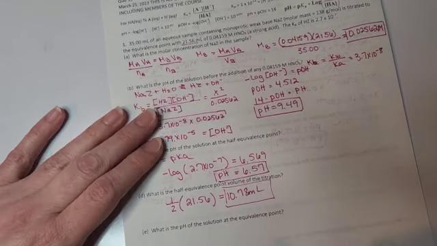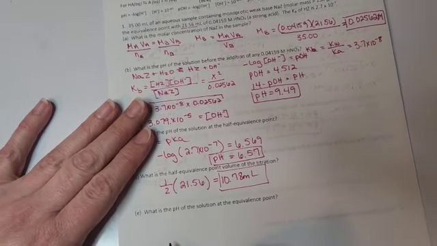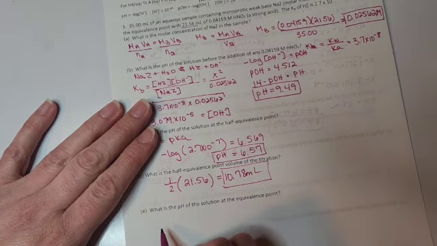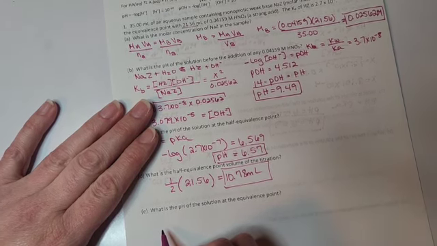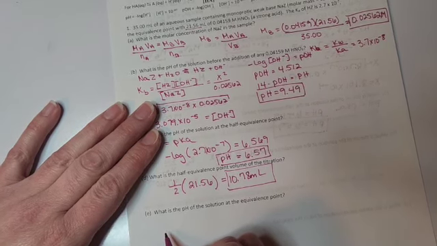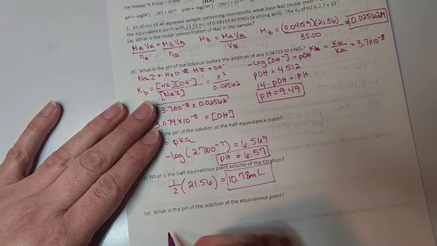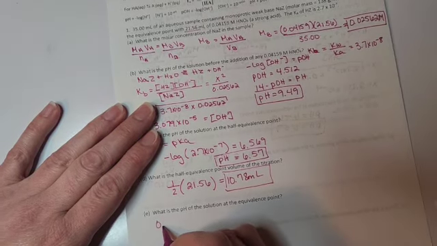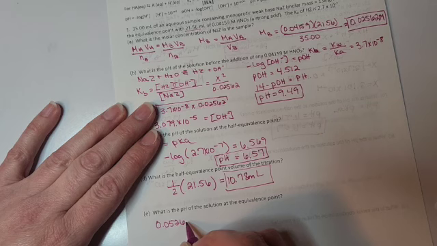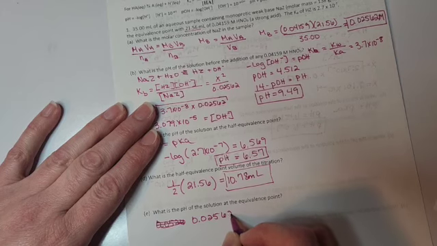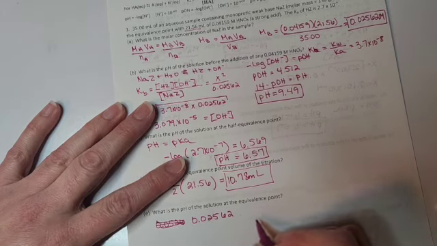And then the last and final question on this: what is the pH of the solution at the equivalence point? Now, for this one, we do have to do the dilution fraction. So we're going to take our original molarity here, 0.02562. There we go.